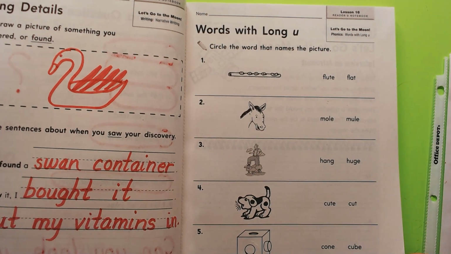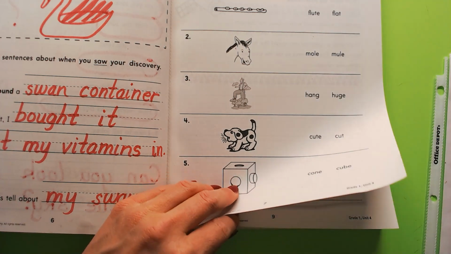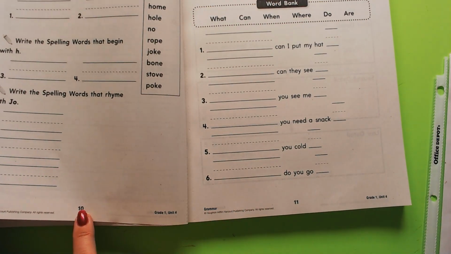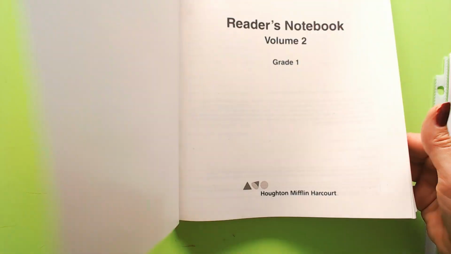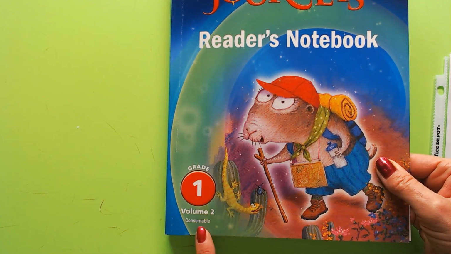Hi, boys and girls. We're going to be doing pages 7, you got to skip 8 and 9, 10, and 11 in our Volume 2, Grade 1 Reader's Notebook.